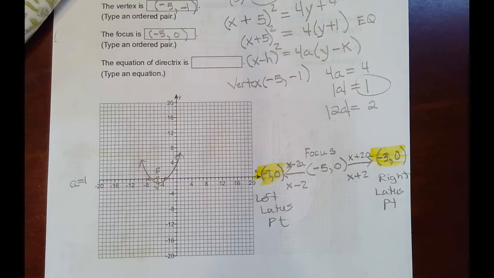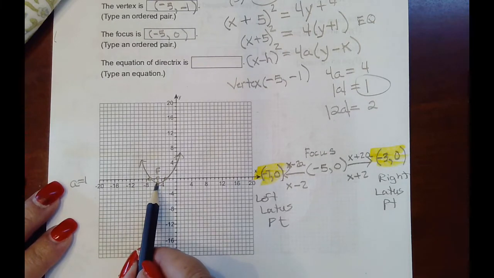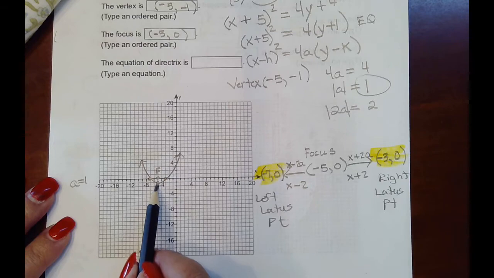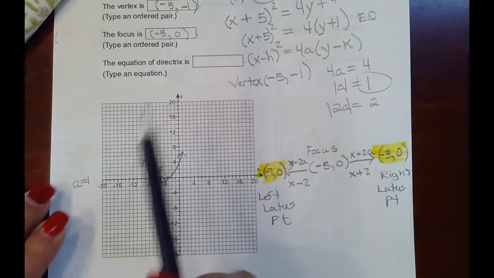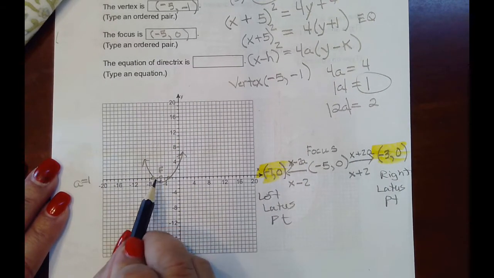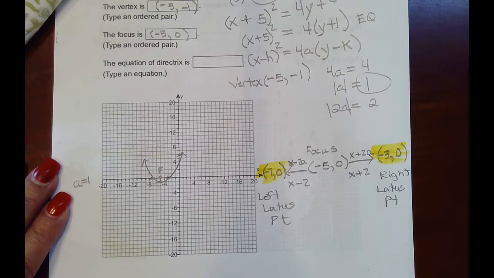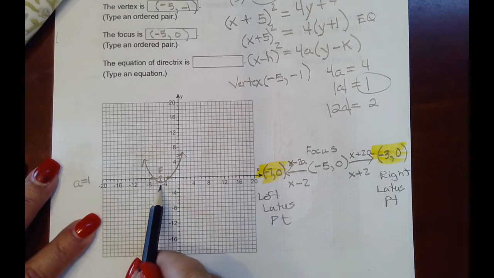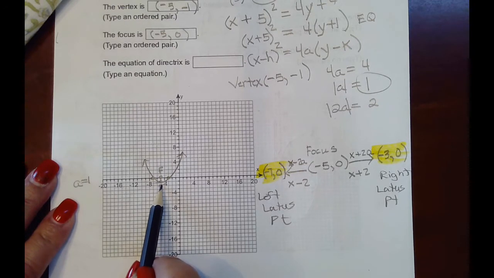Okay, so let's see. The other thing they wanted is the directrix, and the vertex to the focus has a distance of a, but so does the directrix. You can just move down below. Let me get this out of the way so I can put it in the proper place. I went 1 up to get to the focus, which was at negative 5, 0. And then this vertex was at negative 5, 1. I'm at negative 5, negative 1, and if I just move 1 the other way, then that's where the directrix is.